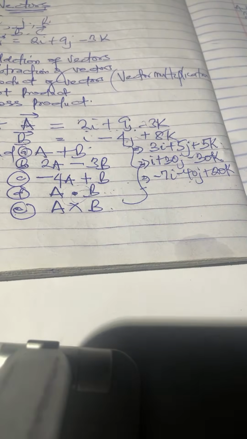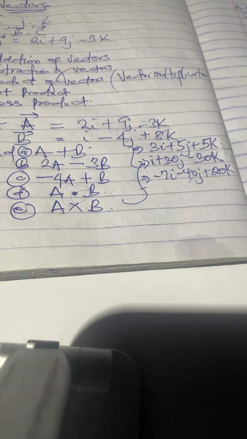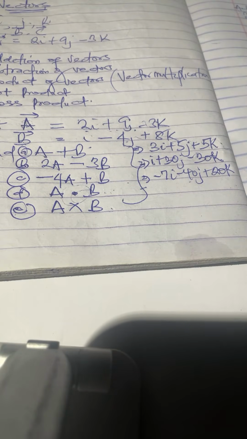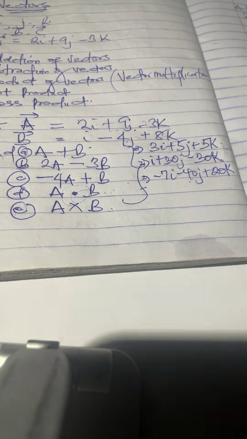When we say dot product, we are talking about the product that involves directly solving for the multiplication of each term, like when we have i, j, k.